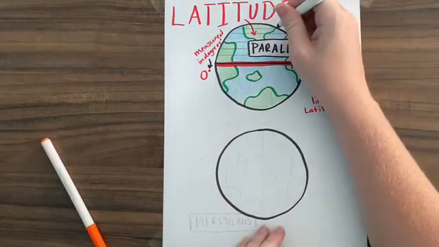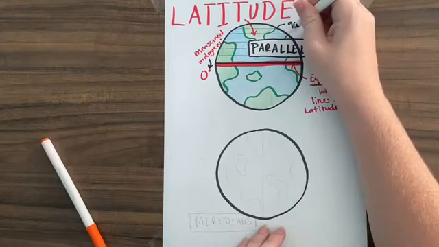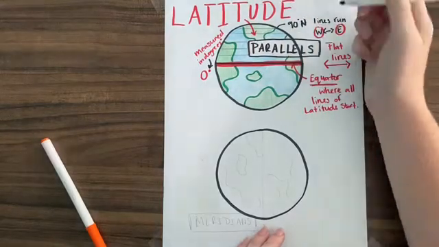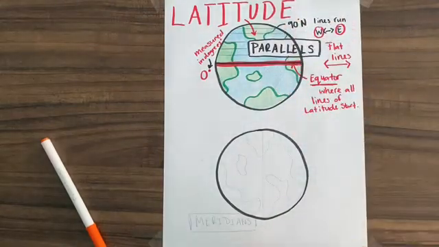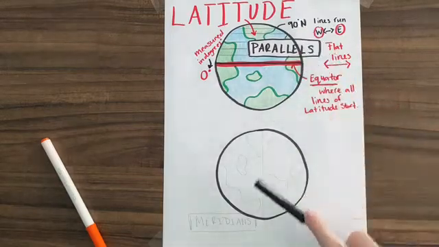So for example, this line might be 90 degrees north, because it's in the top half of the world. So it's in the northern half.